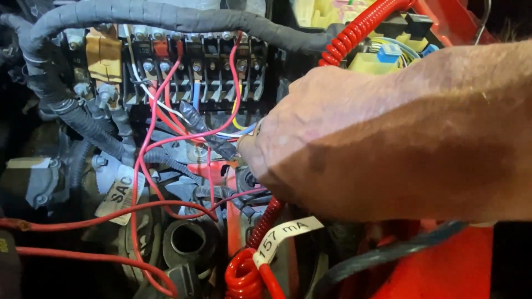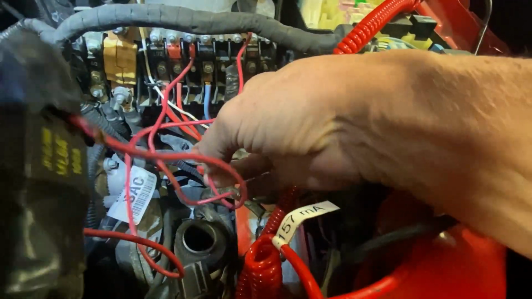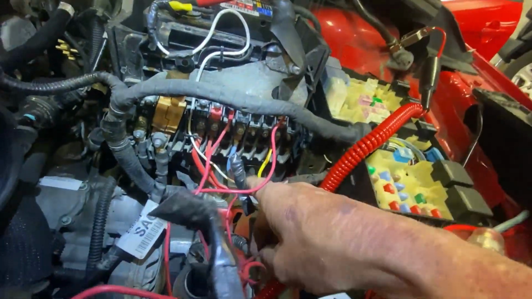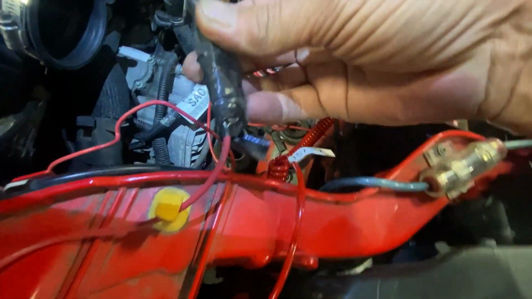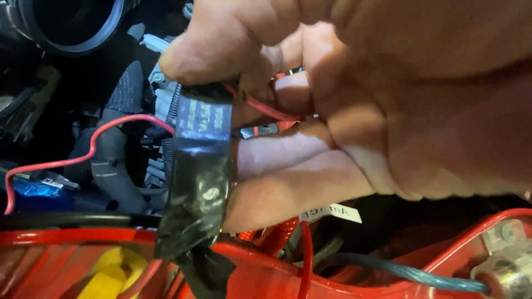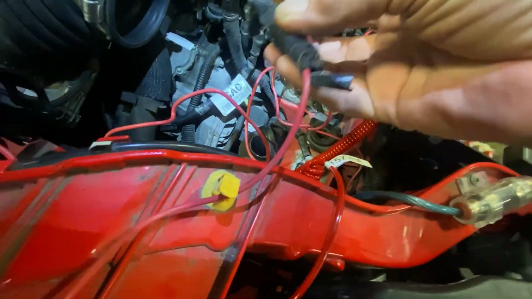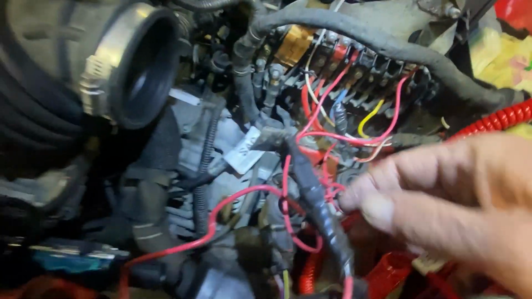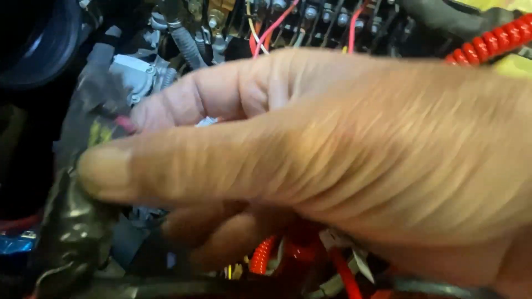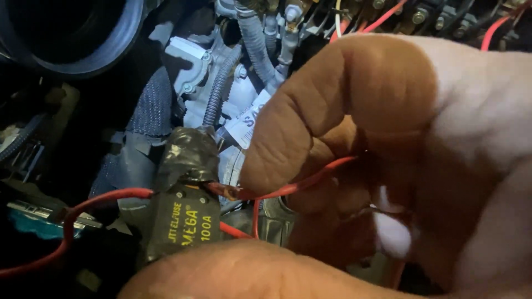That goes to my fans. You see it's taped up here with a smaller gauge wire. And this smaller gauge wire comes around and comes up to here to a 100 amp mega fuse, and then it circles back around and it comes over to here where they're getting their power from. Well, apparently this blew, and if you look right here close, you can see where it's open.